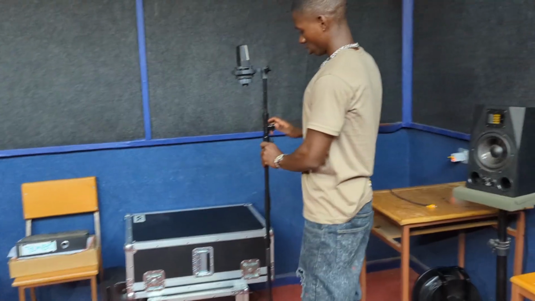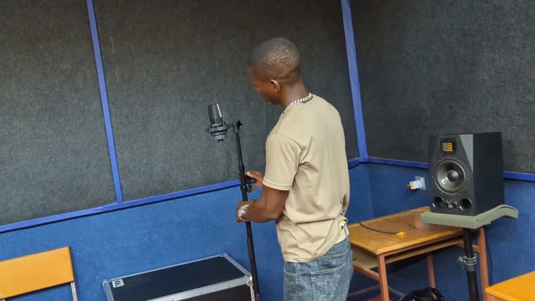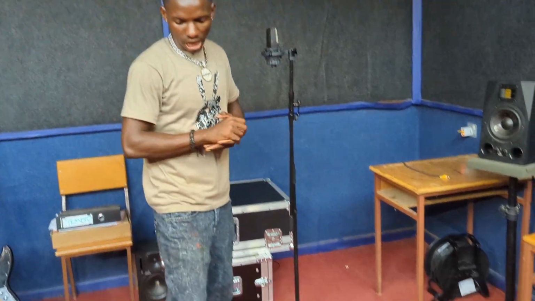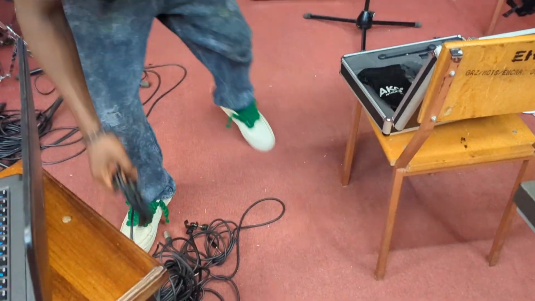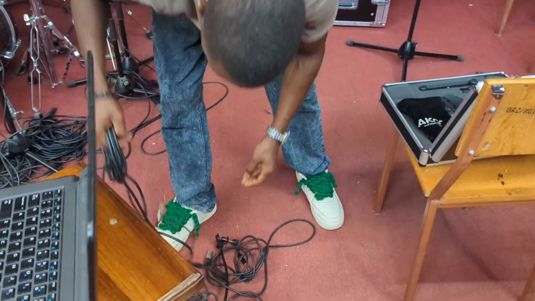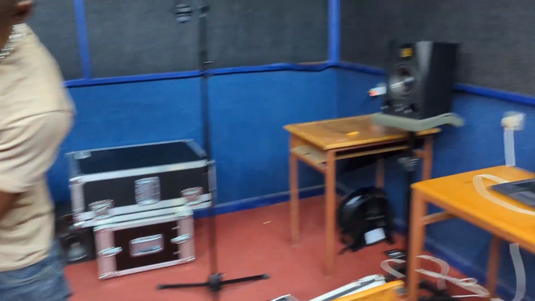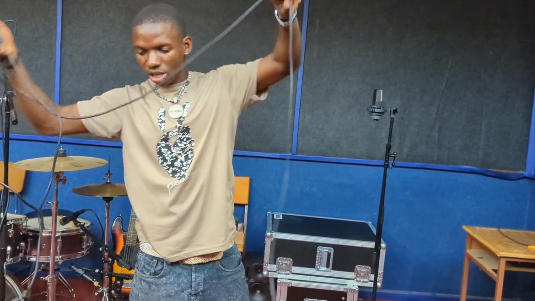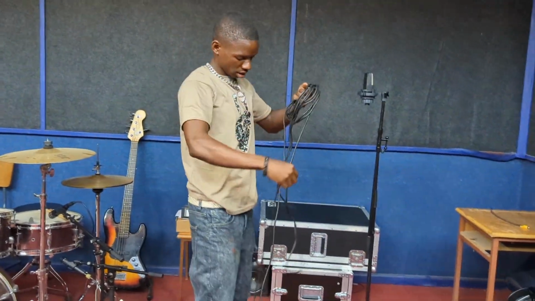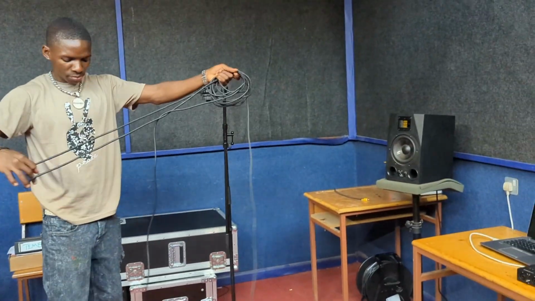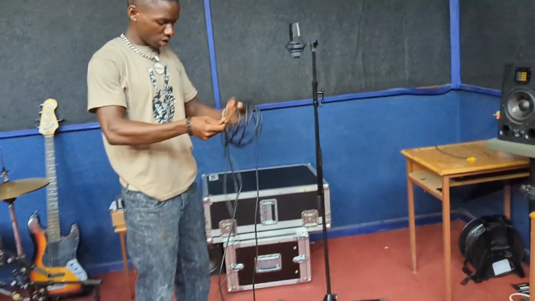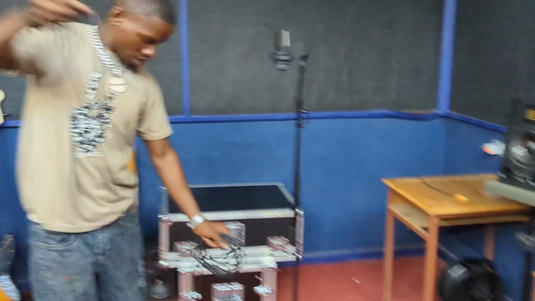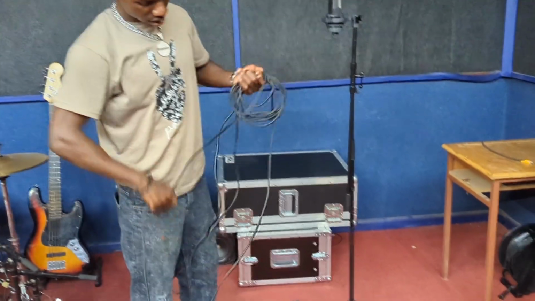Make sure you tighten the knobs. Yeah, and then I'll need my XLR cable, male to female, which I'll use to connect or power up my AKG condenser microphone.